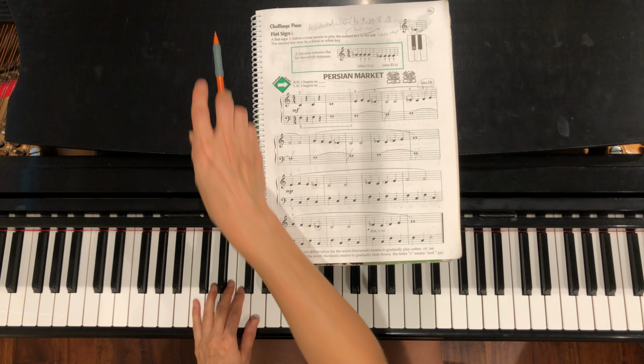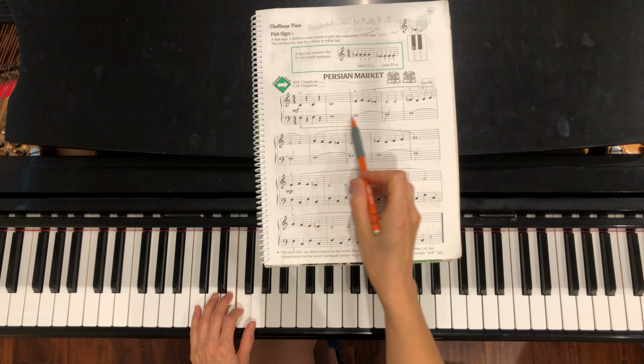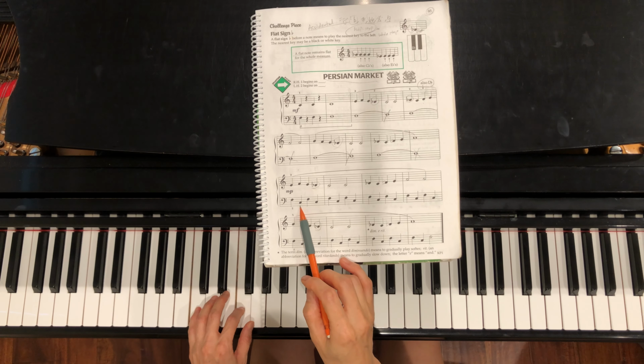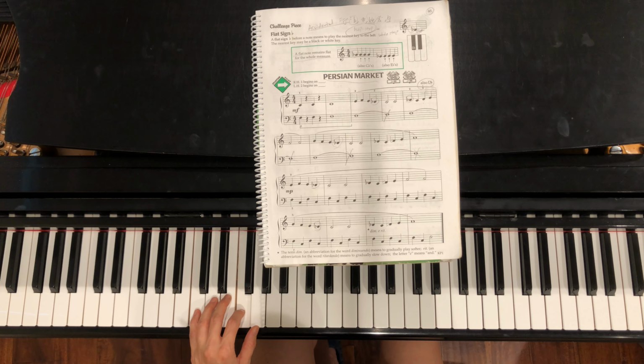Your left hand is super simple. You're only gonna play Fs for the first 2 lines. Then it's gonna be F and C. So only 2 notes to play, okay?